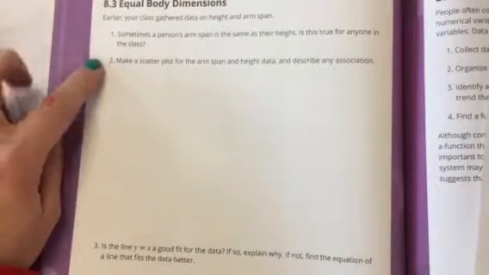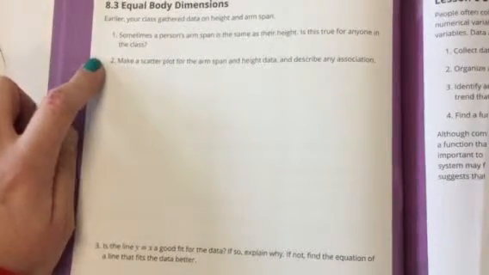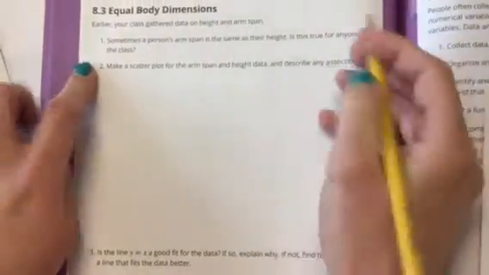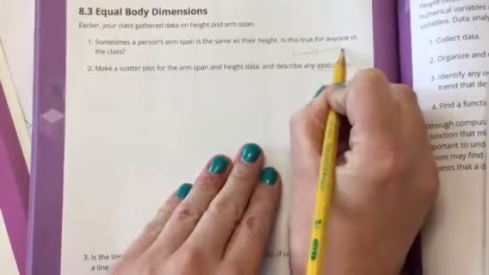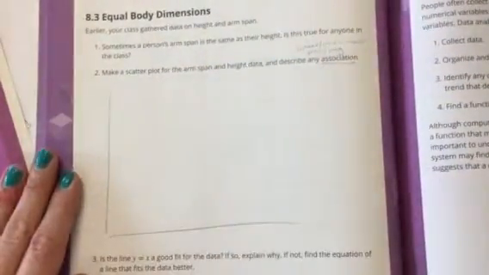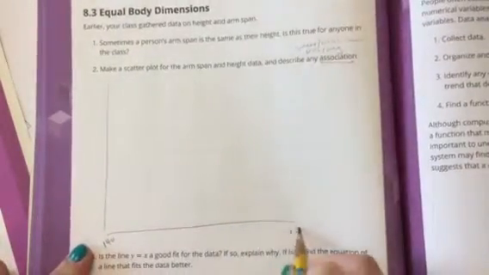Number 2, you are going to make a scatter plot for the arm span and height data and describe any association. Association, I'm talking linear, nonlinear, and positive, negative. My suggestion would be to go on both axes from 140 to 180.